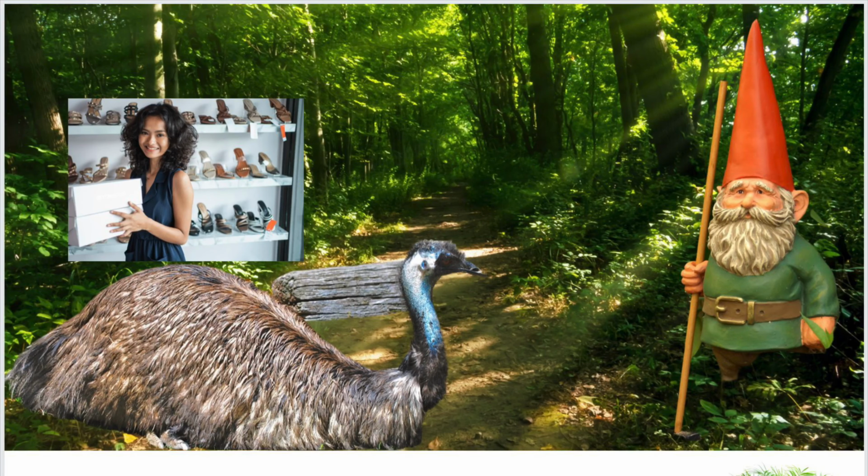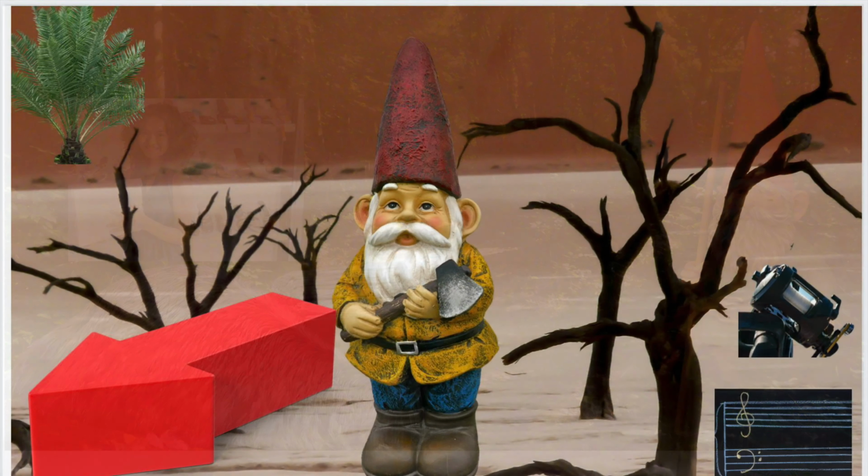He restores my soul. He leads me in paths of righteousness for his name's sake. I have my gnome next to the path where my emu is, which is verse 3. And there's a girl actually in a shoe store, and shoes have soles, to help me remember the 3rd.